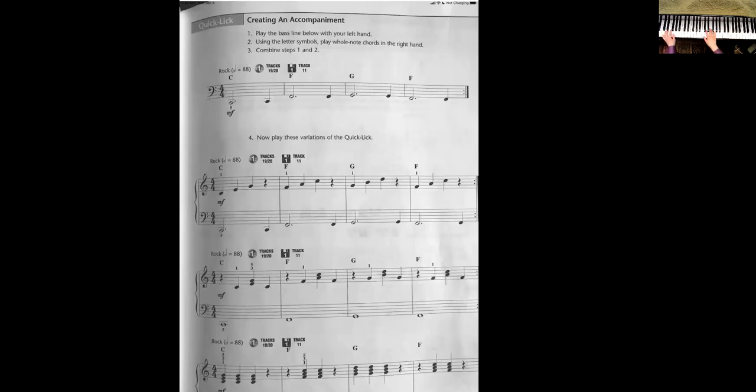If you want to change the right hand, you can use these 3 notes, change it up and add some interesting rhythm. So you can make up anything.